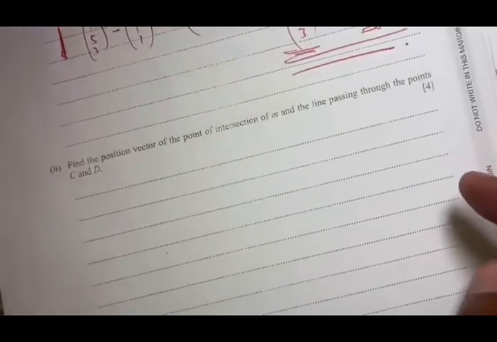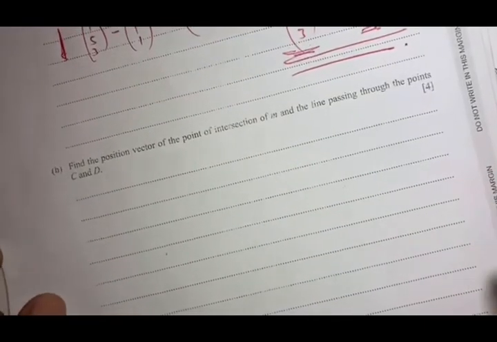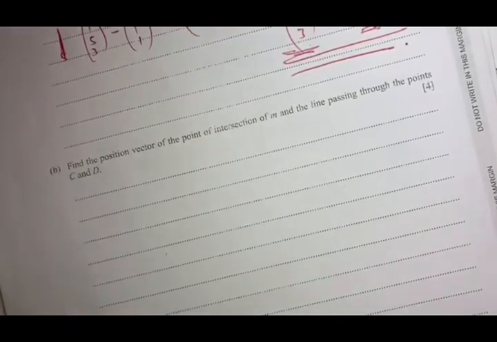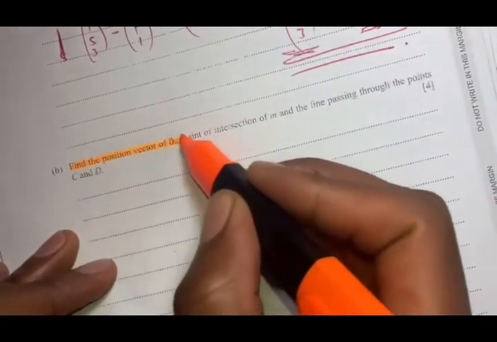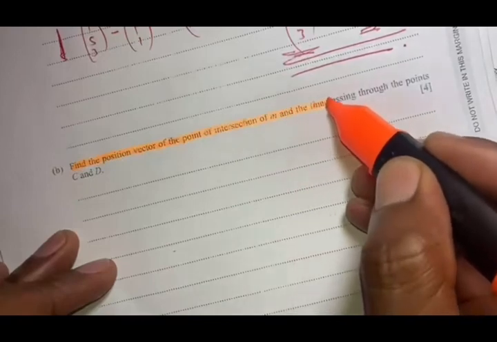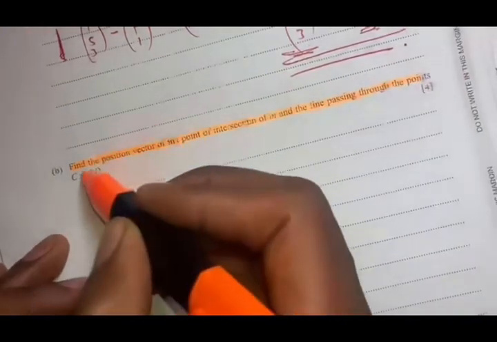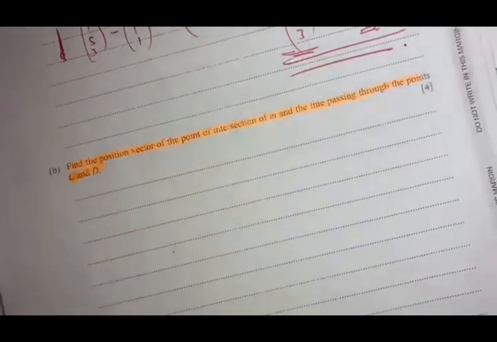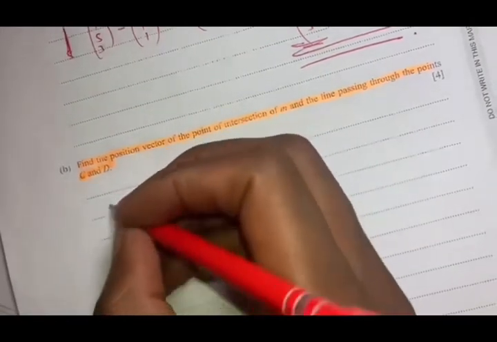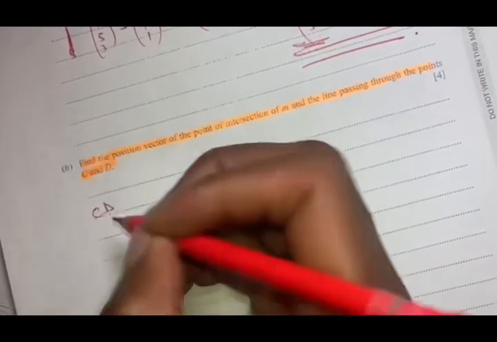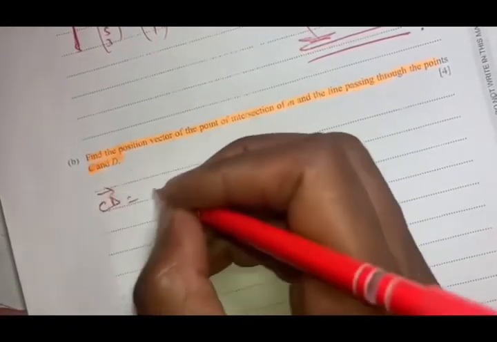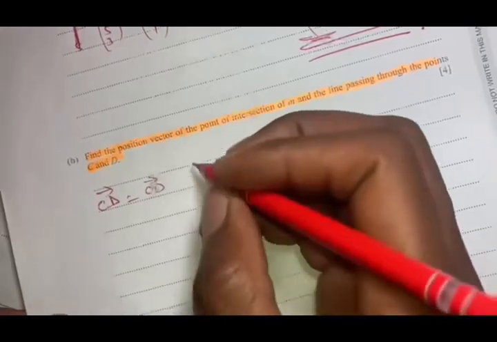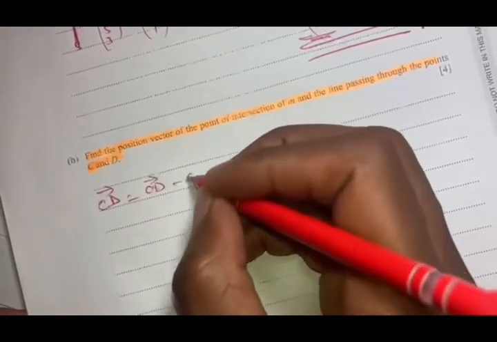Then the second question is to find the position vector of the intersection of M and the line passing through points C and D. So what we're simply going to do is to say CD is equivalent to OD minus OC.